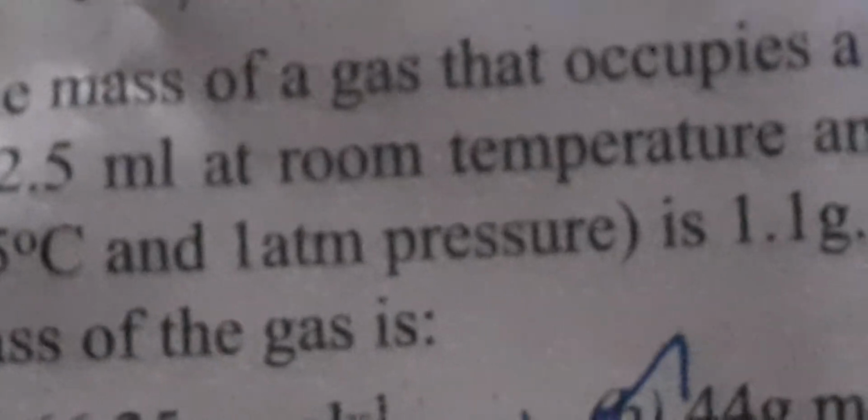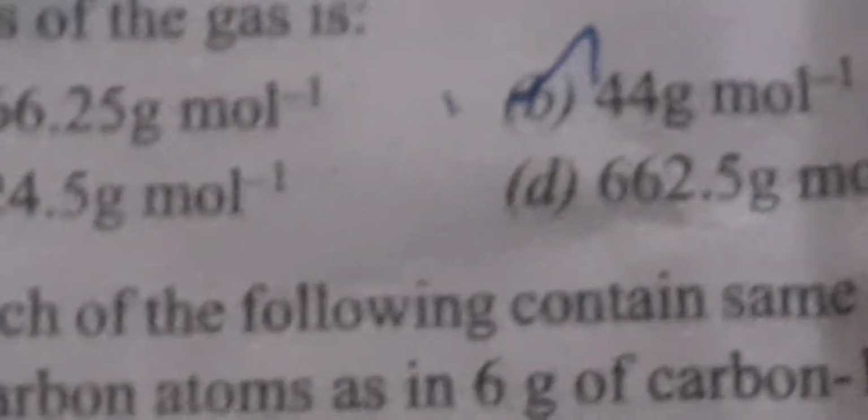The mass of a gas that occupies a volume of 612.5 ml at room temperature and pressure, 25 degrees Celsius at 1 atmospheric pressure, is 1.1 gram. The molar mass of the gas, option B, 44 gram per mole, is the molar mass.